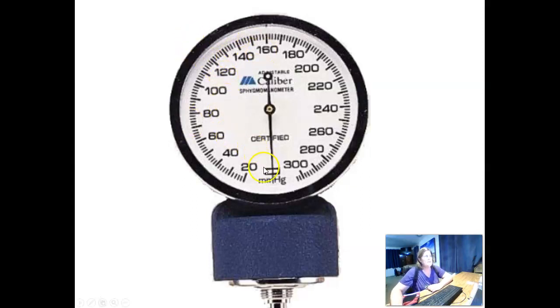So what we're going to do is when we put this cuff around the person's arm, we are going to pump up to between 160 to 180. You don't go over 180 the first time you take somebody's blood pressure. So you pump up the cuff between 160 to 180, and you're going to release it nice and slowly. It releases about 2 to 4 millimeters of mercury at a time.